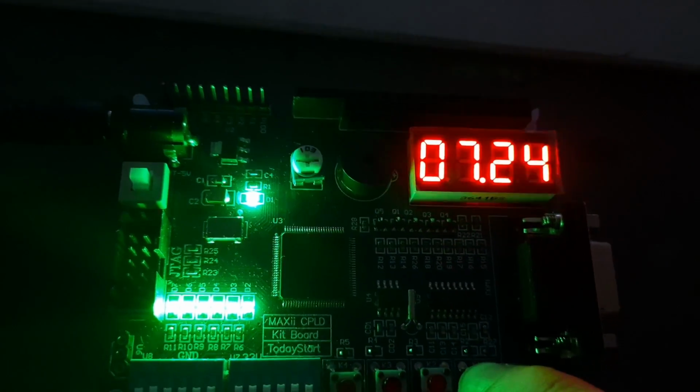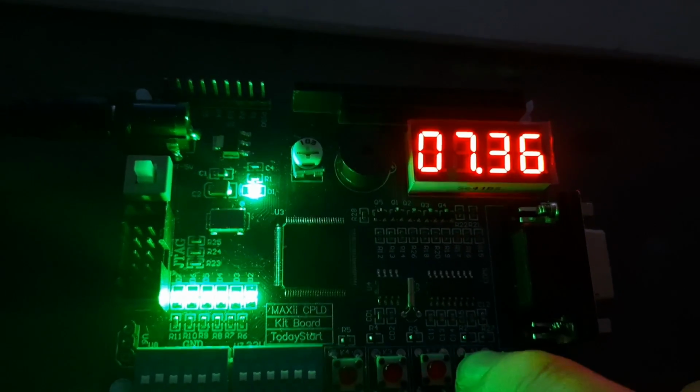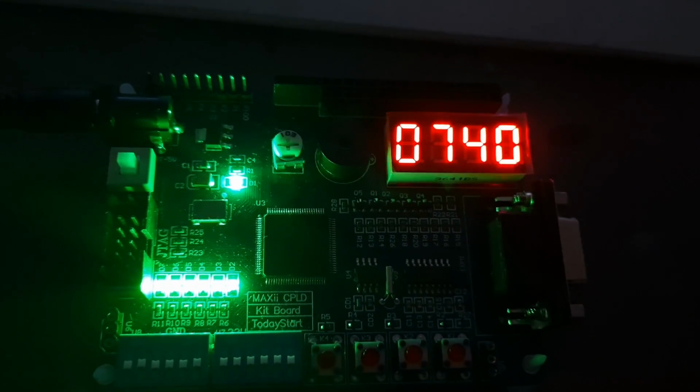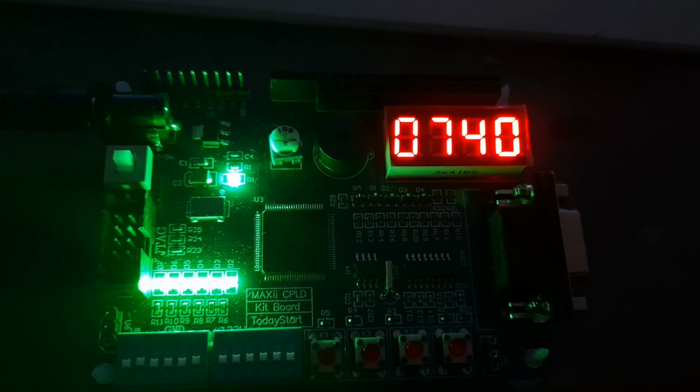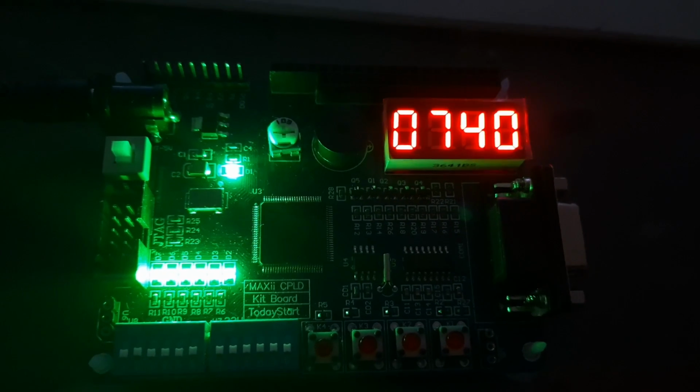Again, this clock isn't running off of software. There's no CPU running the instructions to keep track of everything. This is a physical circuit providing real-world functionality.